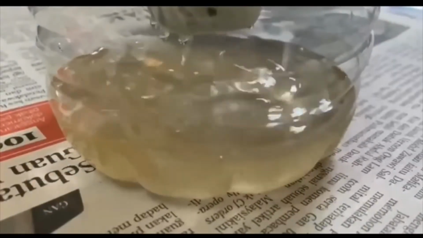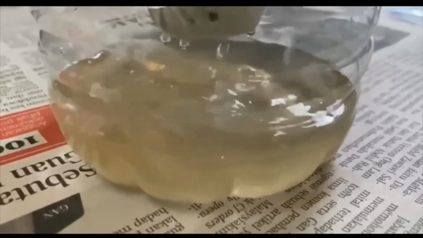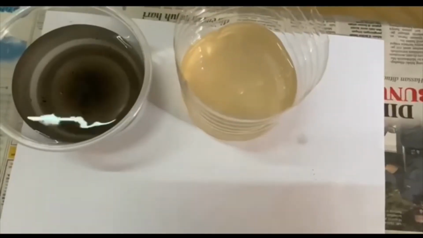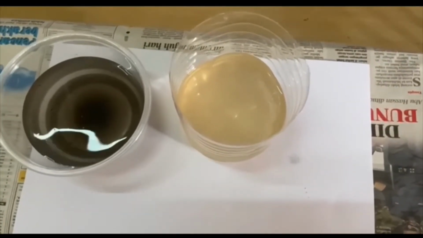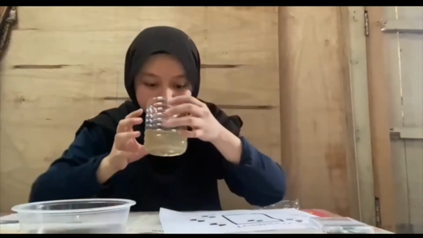This is the water coming from the water purification system, and this is the final look of the system. Here you can see the differences in color between synthetic water and wastewater. So here is the testing of the odor for synthetic water and wastewater.